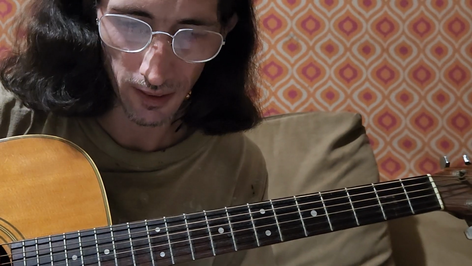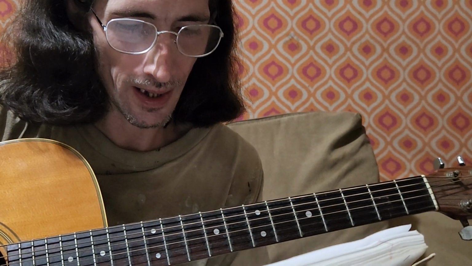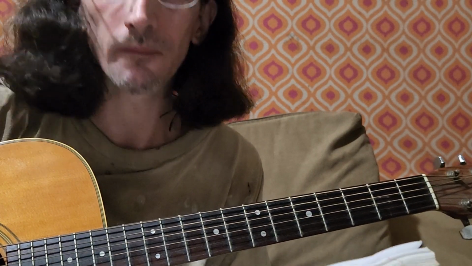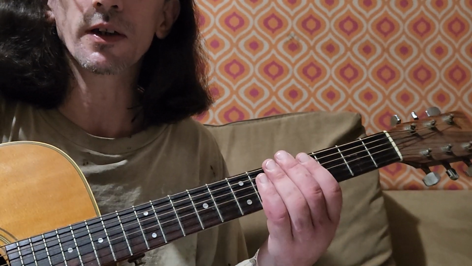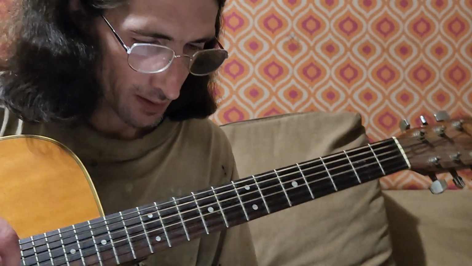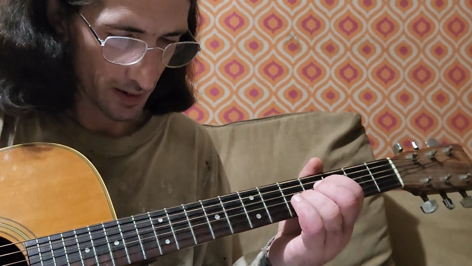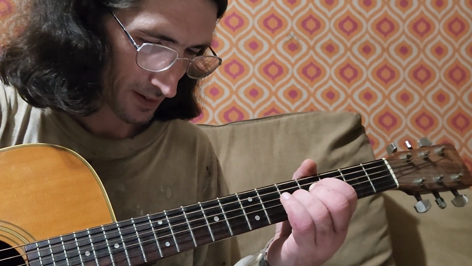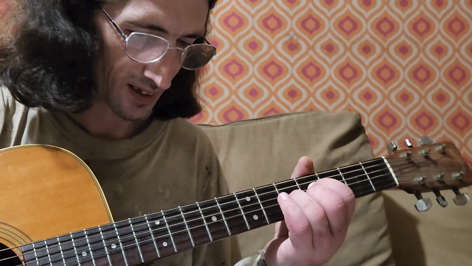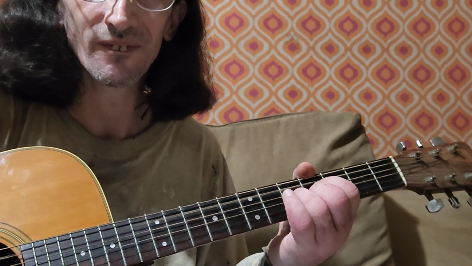The notes to this first chord are A. You're muting the D string, so low D gets muted. A, F sharp, C, E flat, and E, all ringing out together.